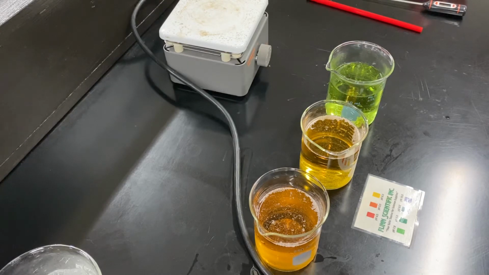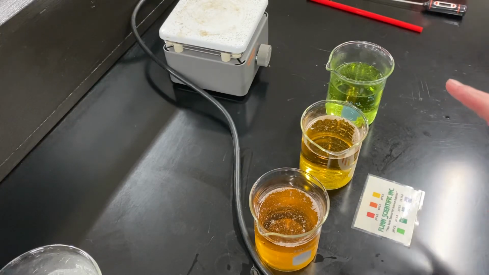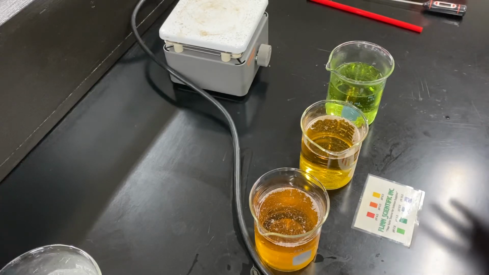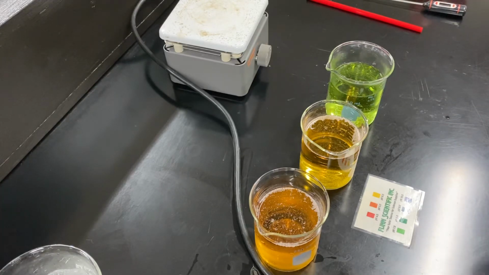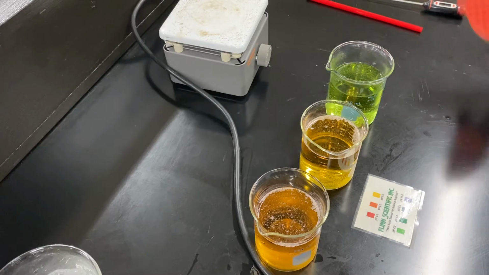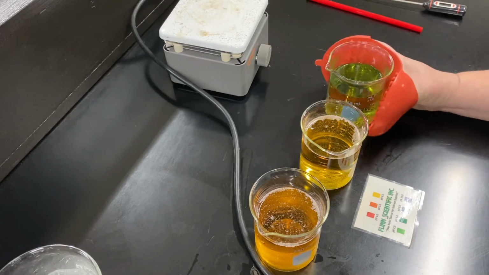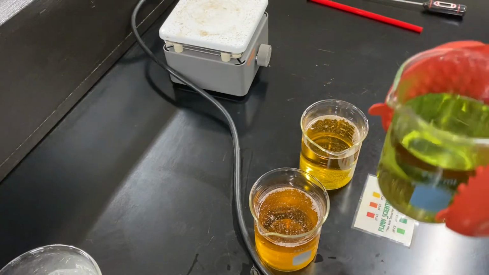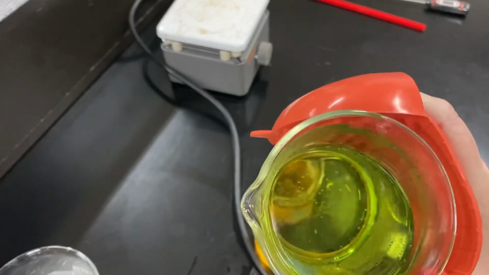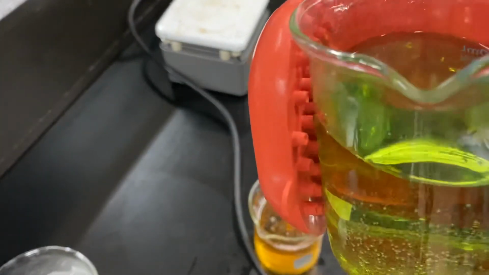Okay, now what I want you to look at is we need to determine which ones are saturated and which ones are unsaturated. Remember, a saturated solution dissolves as much as it possibly can. Okay, and a lot of times that means we have some of the solid left over. So if you look at the hot water treatment, you see no solid left over.